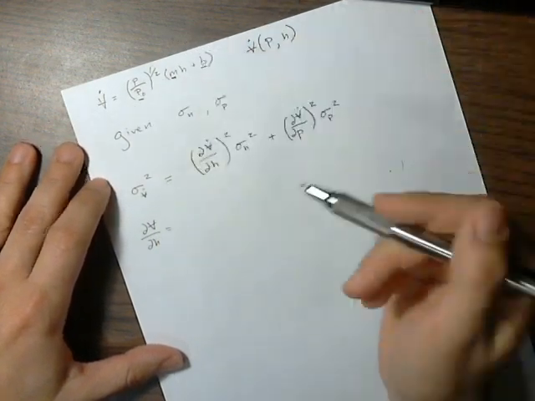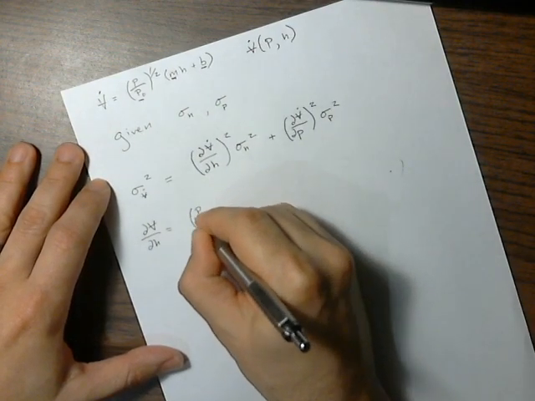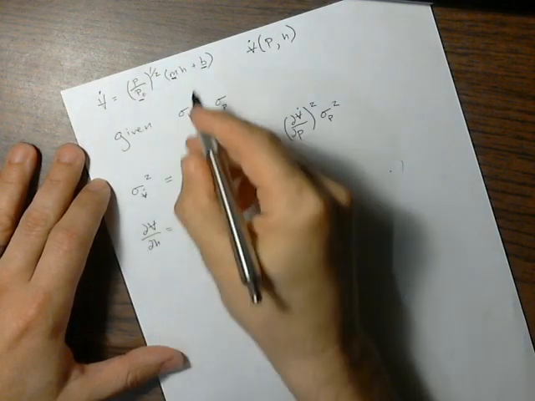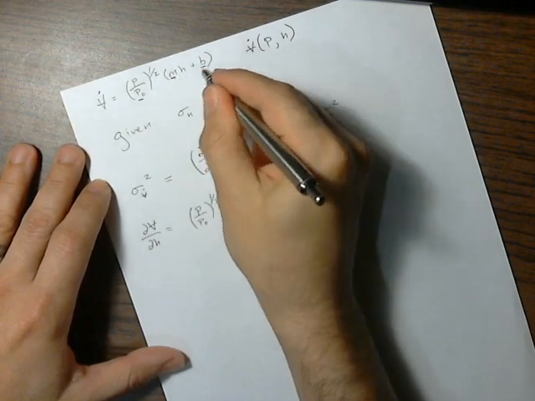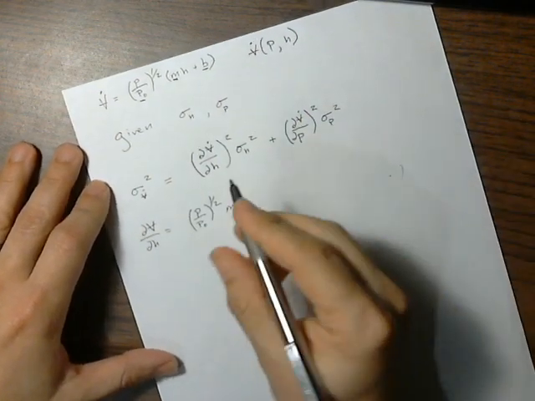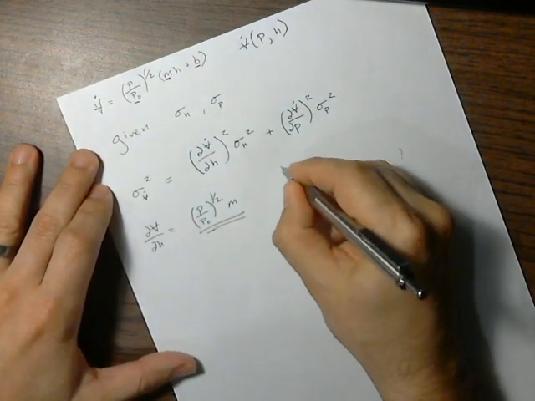H is the only thing that changes. So this P over P naught out front just looks like a constant. And then when I take the inside derivative here, the answer is just M. That wasn't so bad. All right, let's underline that. We're going to need that later.